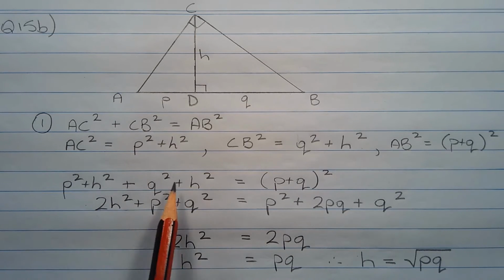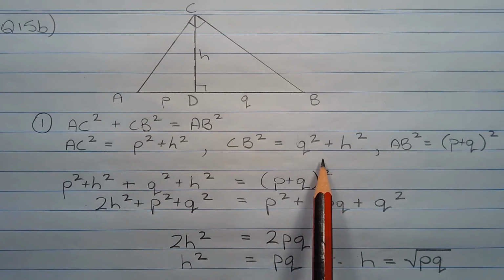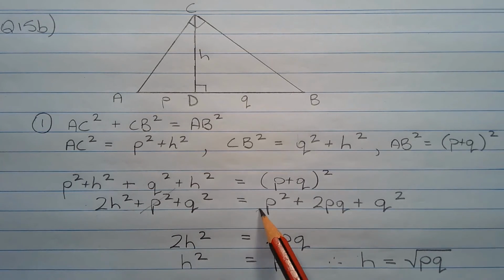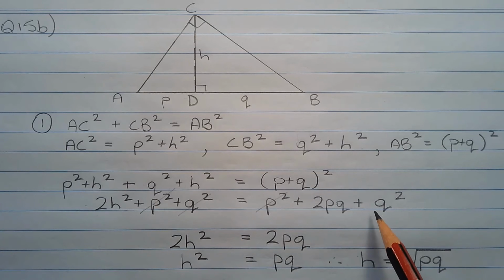Now I can combine the like terms on the left-hand side and then expand the perfect square on the right-hand side. We end up with 2H squared plus P squared plus Q squared is equal to P squared plus 2PQ plus Q squared. Now we'll have some cancellation, so this P squared will cancel with this P squared here, and this Q squared will cancel with this Q squared here. So we end up with 2H squared is equal to 2PQ. Dividing both sides by 2, we have H squared is equal to PQ, and therefore H is equal to the square root of PQ as required.